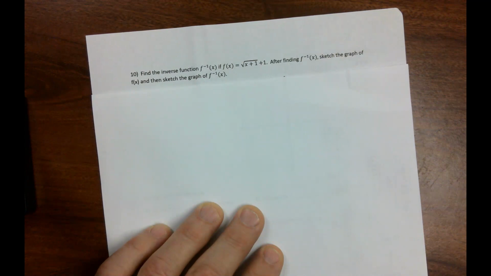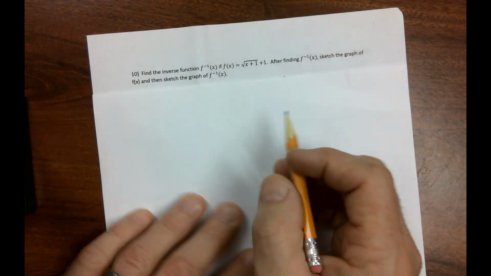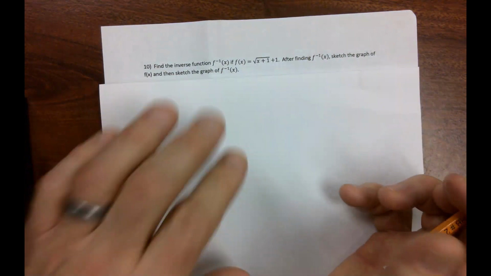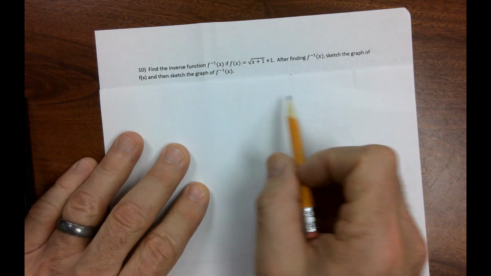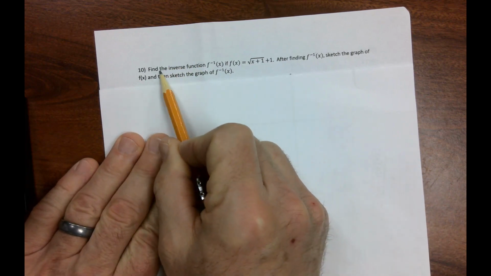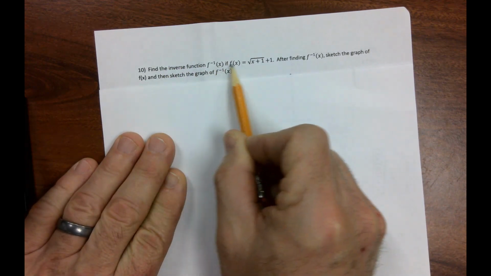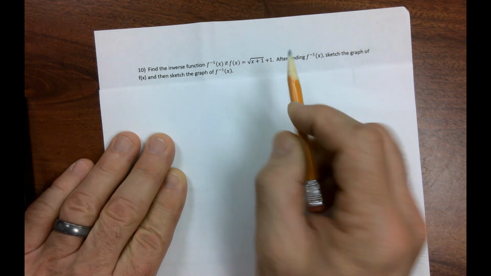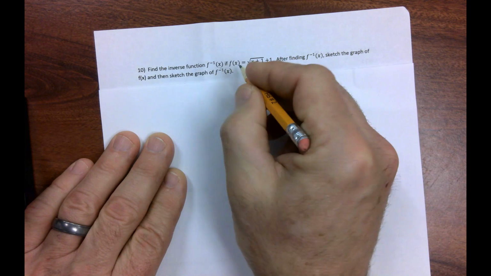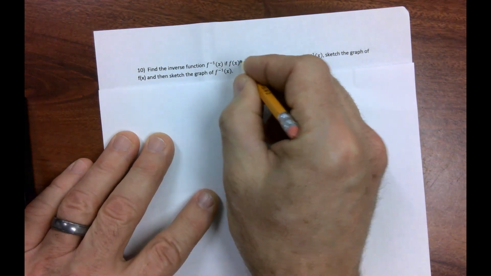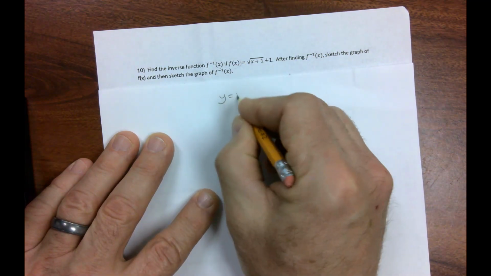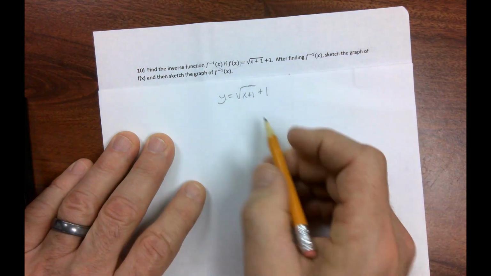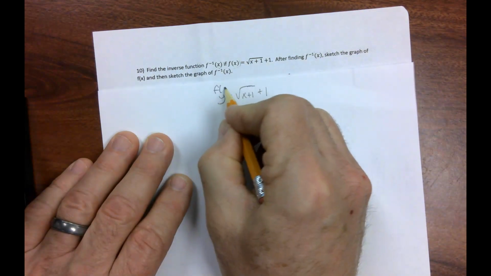Okay, so number 10, there's a lot going on with number 10. I've just blocked off the graph just so our mind doesn't wander. Let's just tackle the first set of instructions. Find the inverse function if f of x equals square root of x plus 1 plus 1. So if you remember, in order to find this, we've got to take the original. We know that this is y, so that's y equals the square root of x plus 1 plus 1. That's what f of x is.